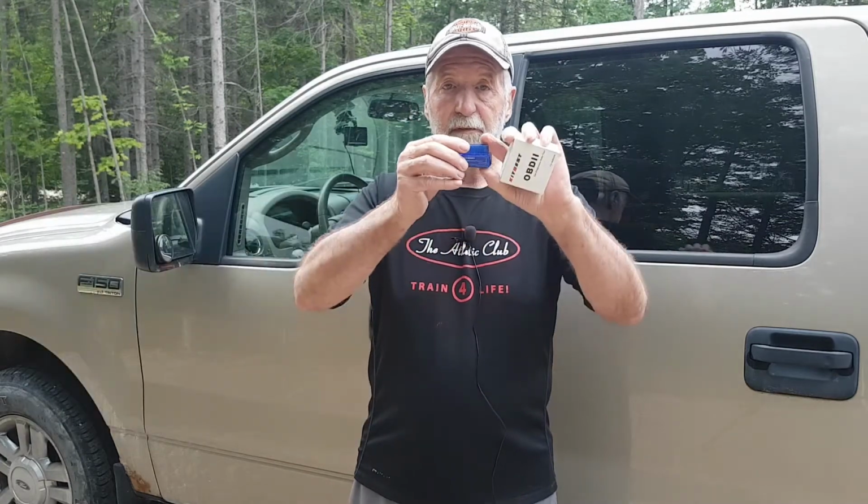Today we're looking at the Kitbest OBD2 car diagnostic scan tool. Little tool from Kitbest, got it off Amazon for about 12 bucks. It's a little dongle that's going to read my error code on my truck. I've got a 2008 Ford F-150 4x4. It's got 260,000 kilometers on it and the engine light came on.